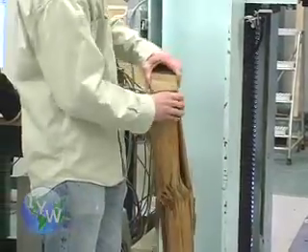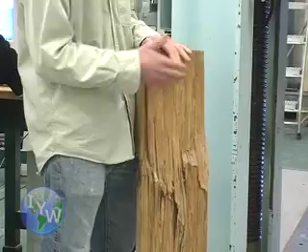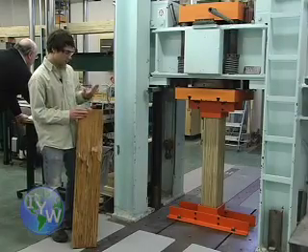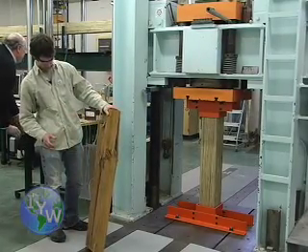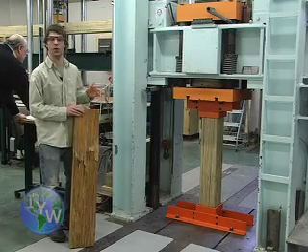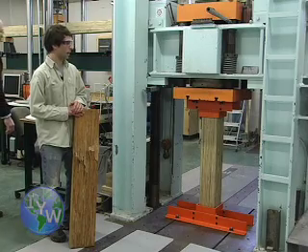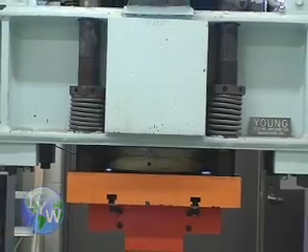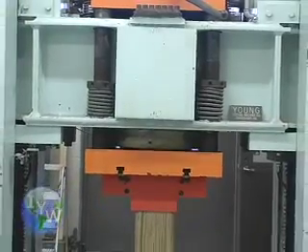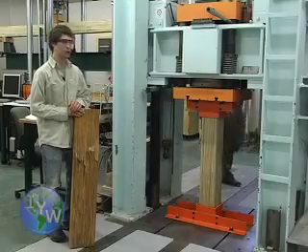Now this piece of material is made out of Douglas fir, as opposed to the aspen that we have in there now. This broke at well over 120,000 pounds, and it's much smaller than that is. And that's due to the nature of the material, and it's very important to account for these things when you're designing, when you're specifying what you want to use in your buildings and your projects.